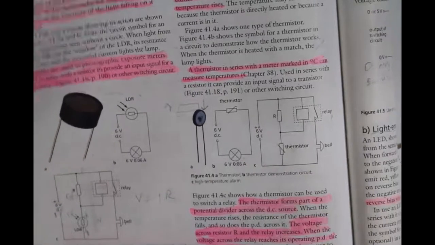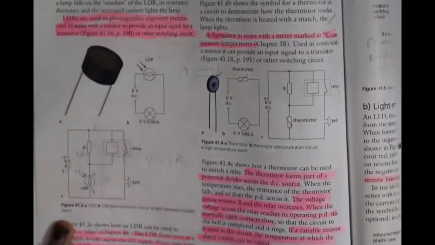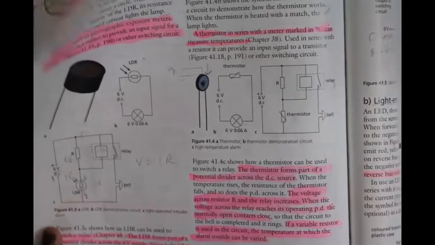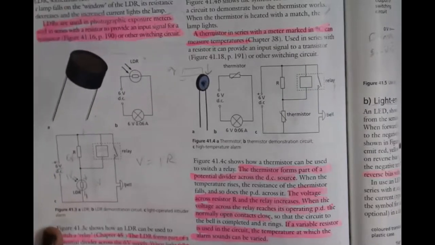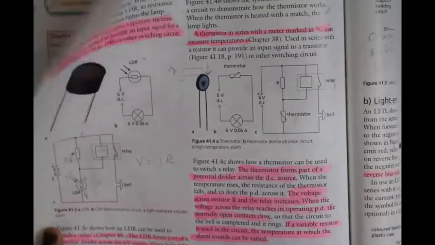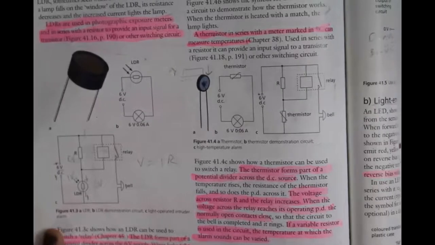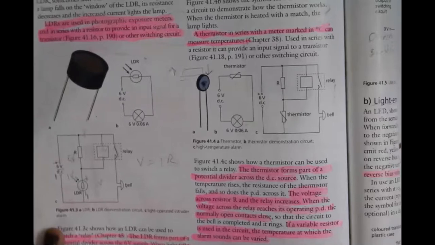Okay, another thing you must have done, electromagnets, is in chapter 43, which we haven't done yet. But you understand that when a current flows through a conductor, it gets magnetized, right? It behaves like a magnet. So there is an electromagnet inside the relay.